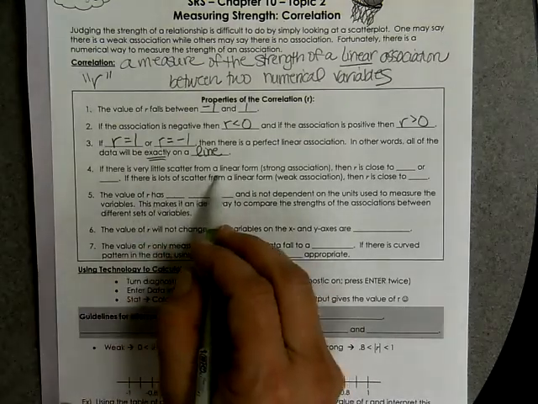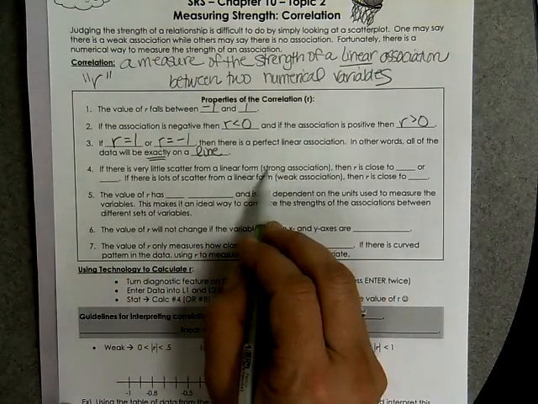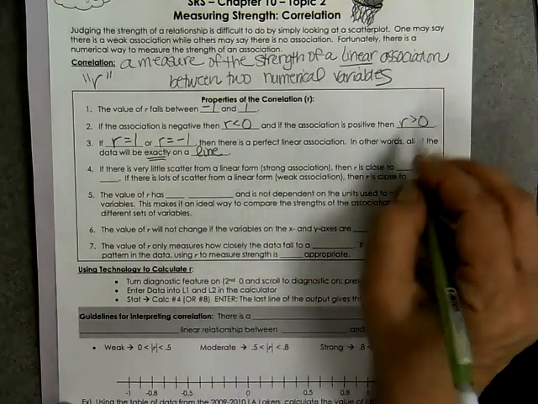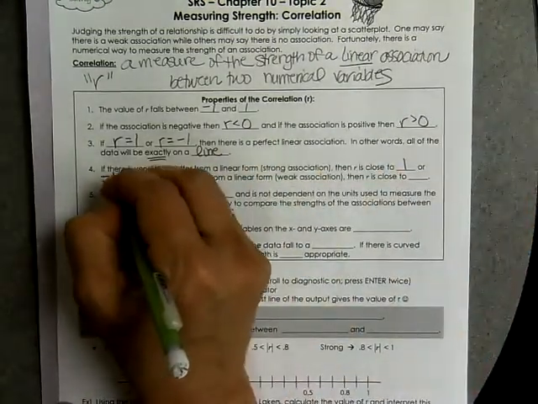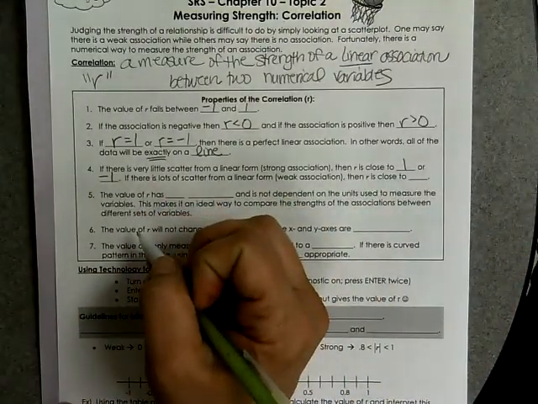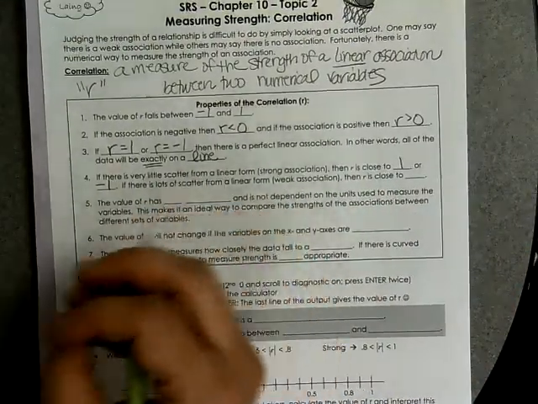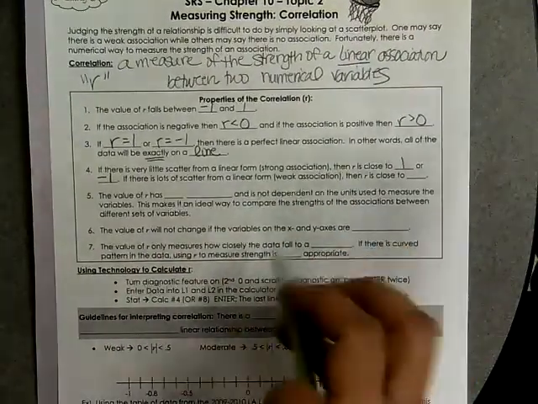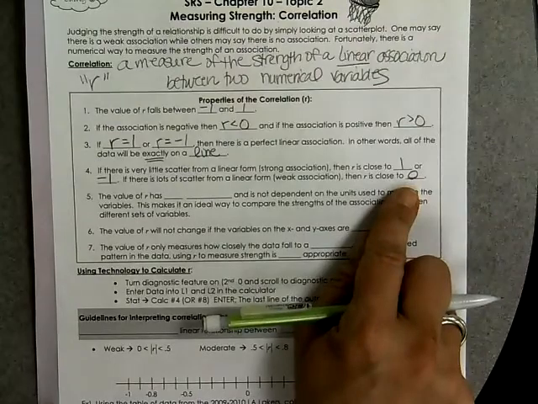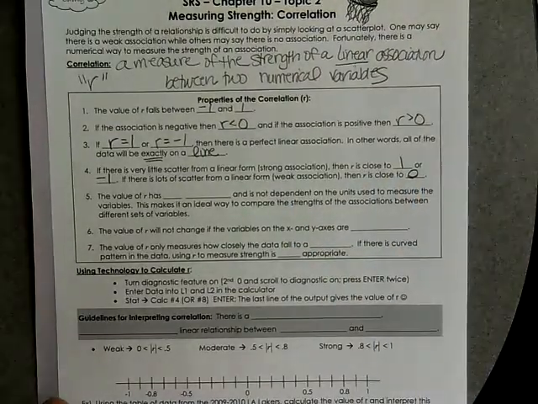If there is very little scatter, which means that we have a strong association, then r is going to be close to 1 or -1. Remember, 1 or -1 were perfect association. So if it has a little scatter, it'll be close to 1 or -1. But if there is lots of scatter, then it's going to be closer to 0, and that indicates a weak association.